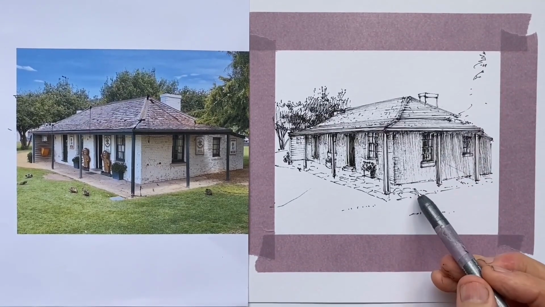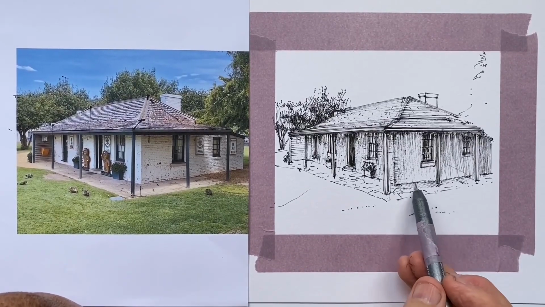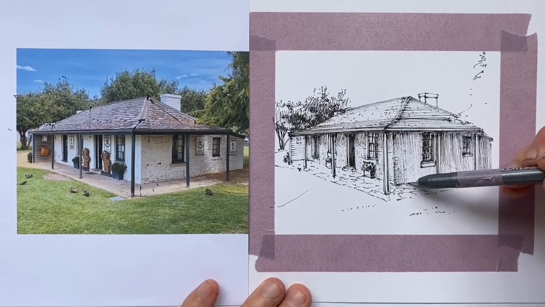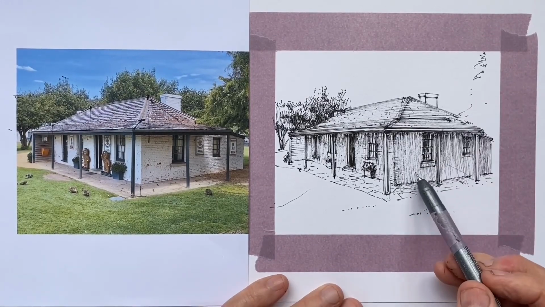So I just add some fairly broken gestural lines for the flagging. I don't want to start drawing that in detail because then it will draw attention from the building, which I still want to be the main thing.